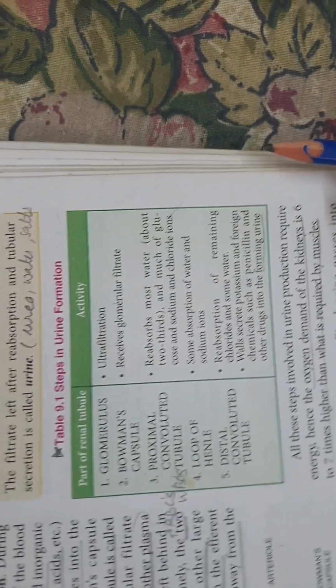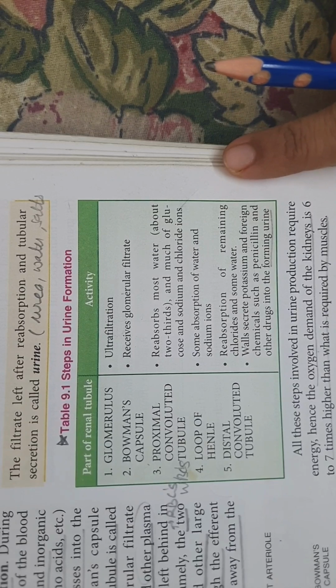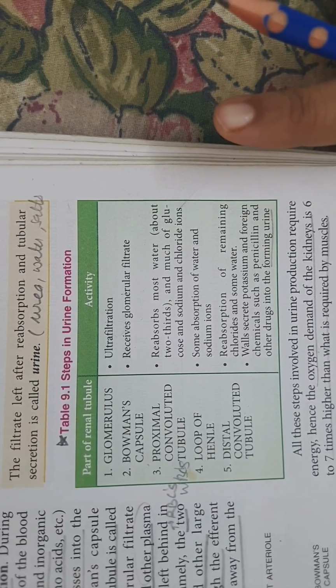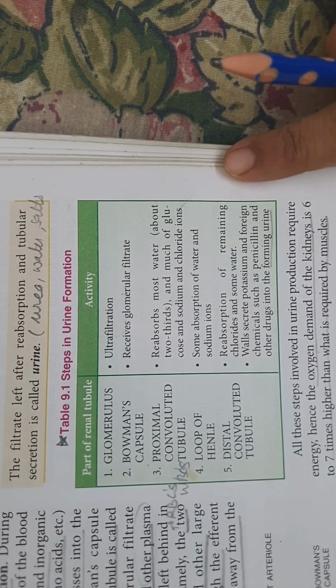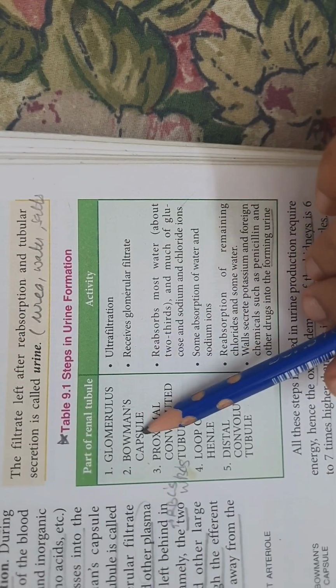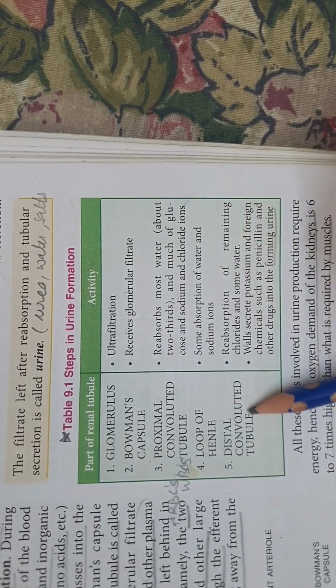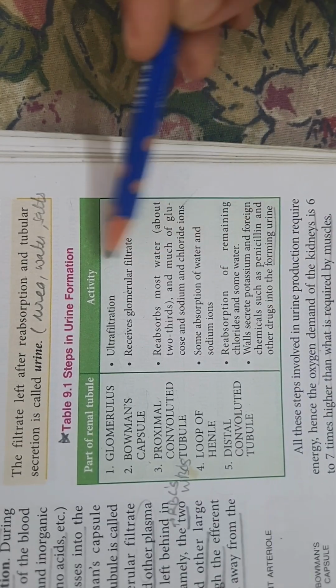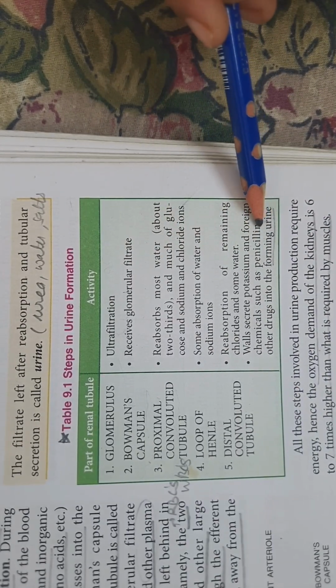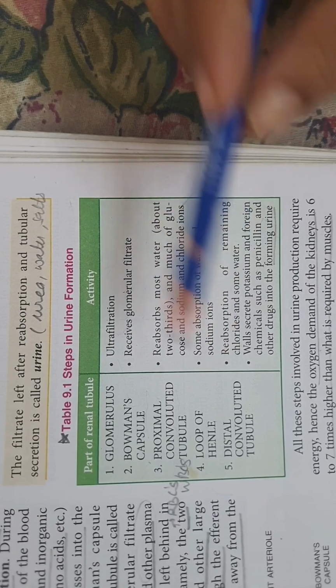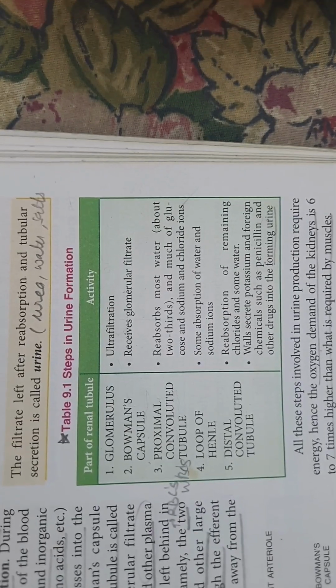And now this box is very, very important. Do make sure that you do this. Steps involved means what is happening in the glomerulus, what is happening in the Bowman capsule, what is happening in the PCT, loop of Henle and DCT. So you have to remember what all activities are involved in all these parts of the nephron. Very, very important.